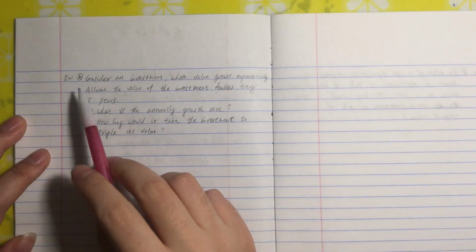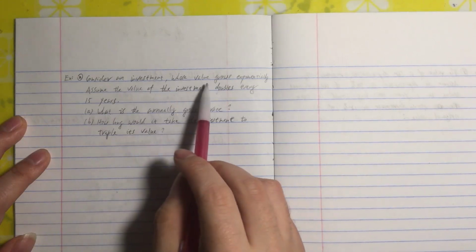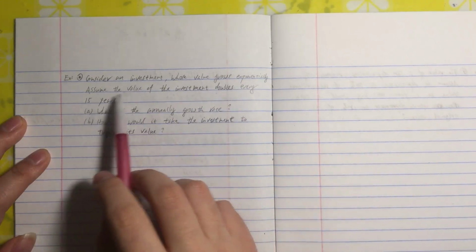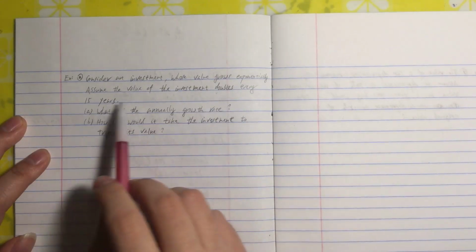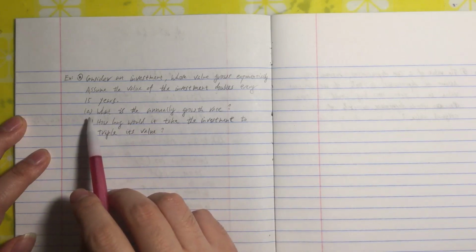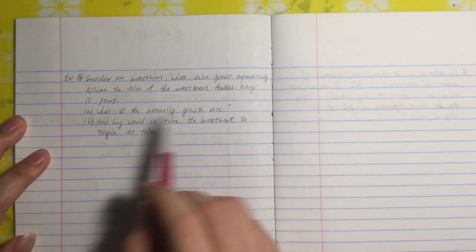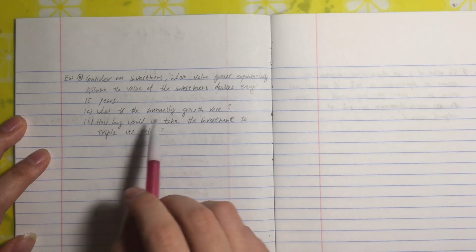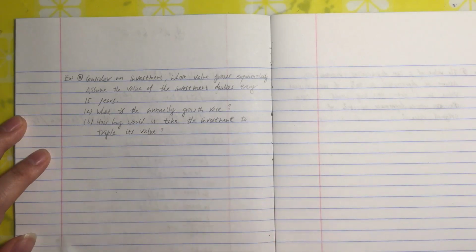Next example. Consider an investment whose value grows exponentially. Assume the value of the investment doubles every 15 years. Part A. What's the annual growth rate? Part B. How long will it take the investment to triple its value?